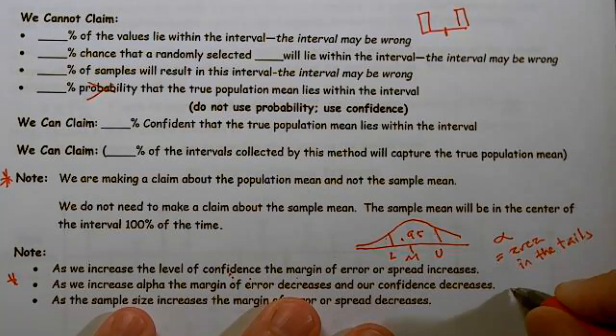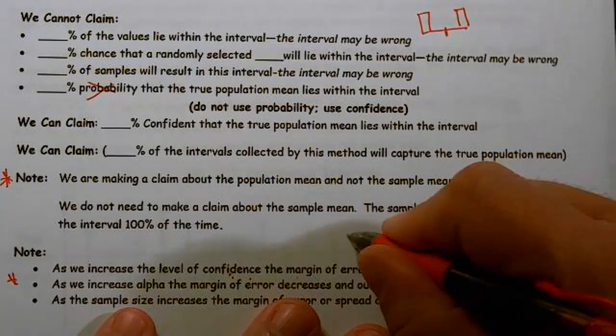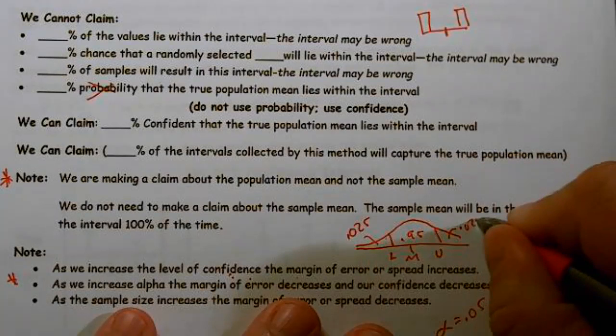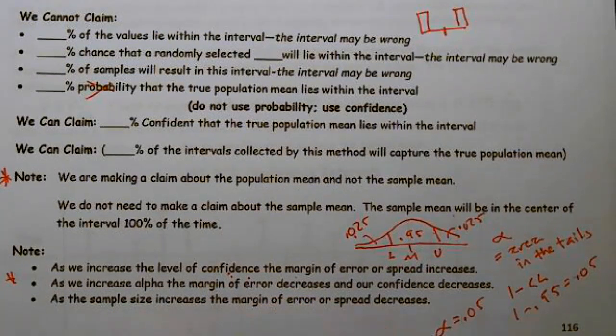You could calculate it by going 1 minus the CL, so 1 minus 0.95 equals 0.05. So we have 0.05 area in the tails. In this case, alpha equals 0.05. This area is half of that, so that's 0.025, and this area is 0.025. Those combined together give me my alpha of 0.05. So alpha is just the area in the tails.